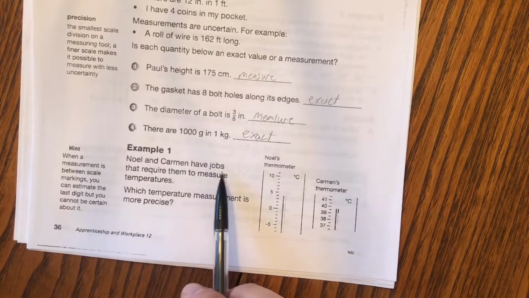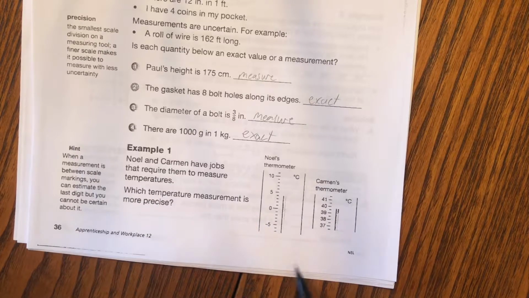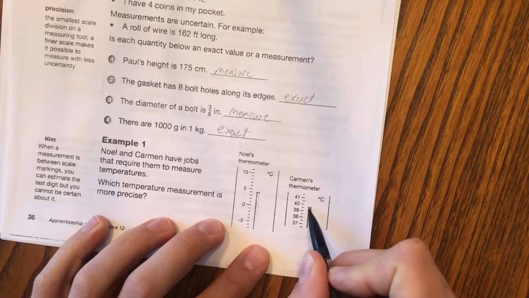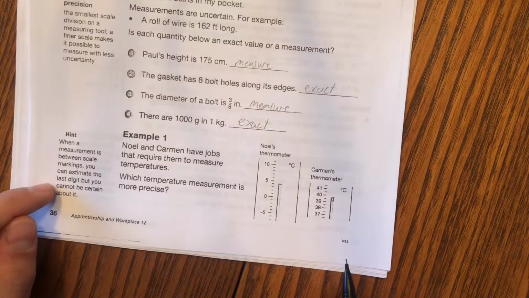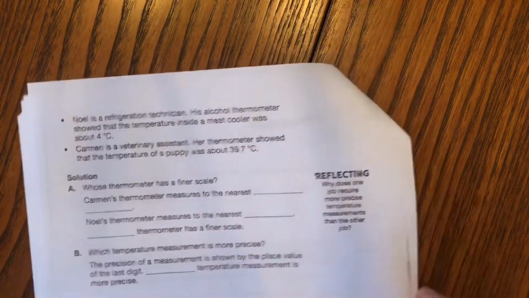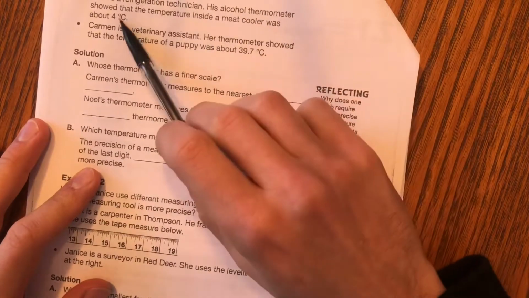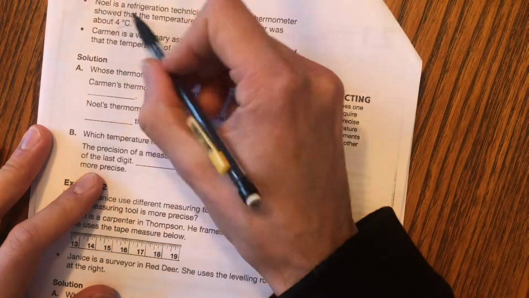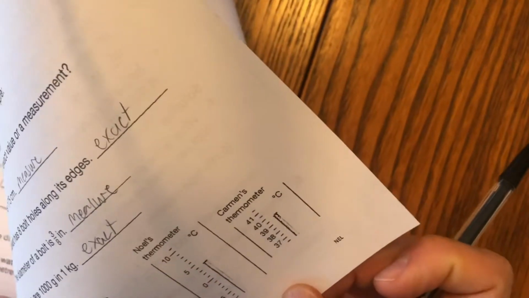Example 1. Noel and Carmen have jobs that require them to measure temperature. Which temperature measurement is more precise? We have one that goes to here and one that goes to here. And we have a hint: when a measurement is between scale markings, you can estimate the last digit, but you cannot be certain about it. Let's see what we have to write down. Noel's a refrigeration technician. His alcohol thermometer shows the temperature inside a meat cooler to be about 4. Carmen is a vet assistant. Her thermometer shows the temperature of a puppy is 39.7. So that's what those two values were.